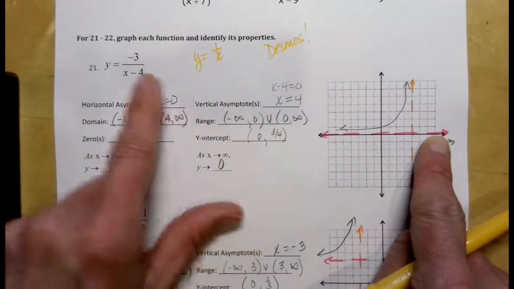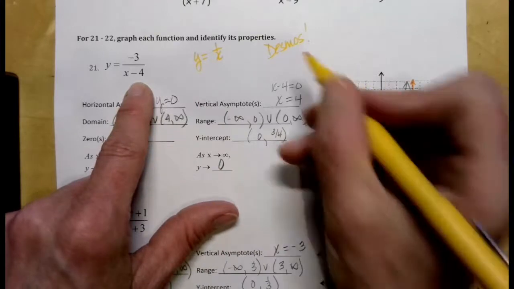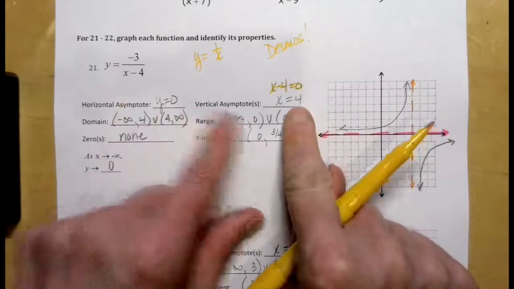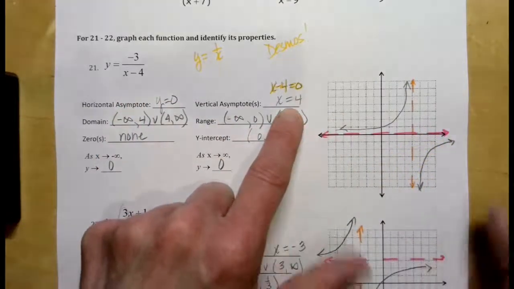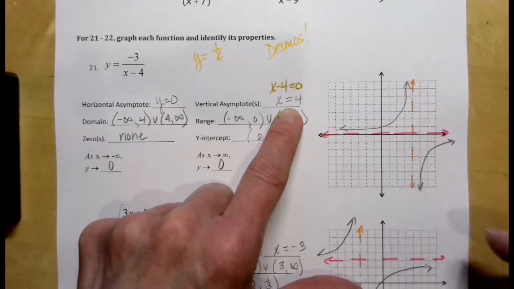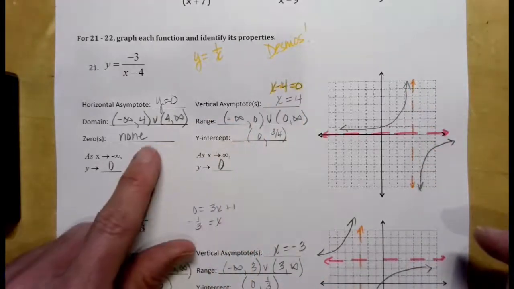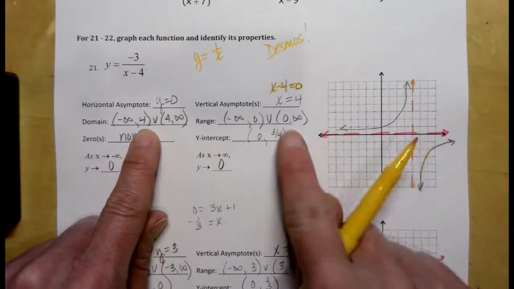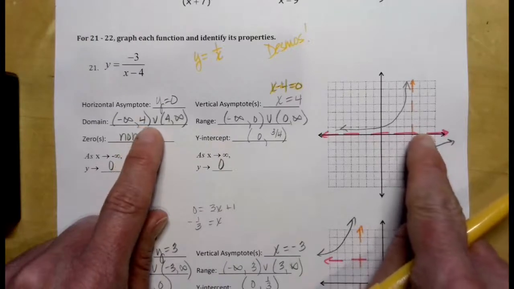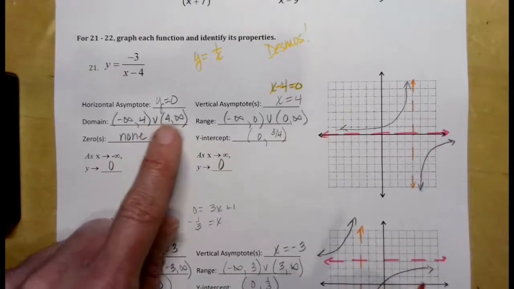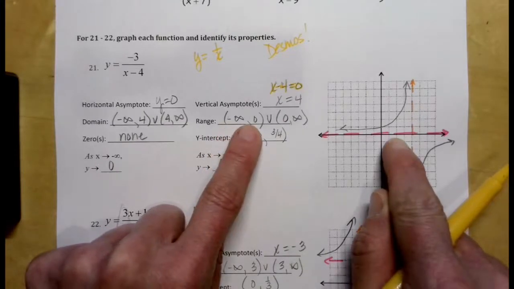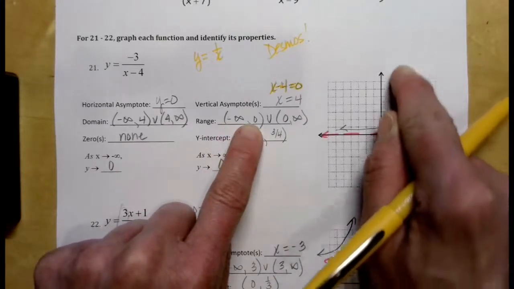Our vertical asymptote happens where my denominator equals 0. So I set my denominator equal to 0 and I solve. That's giving me the 4. That's telling me no input value can be equal to 4. When I talk about my domain, all the values from negative infinity up to but not including 4 hop over, and then from 4 on. When I talk about my range, all my values from negative infinity, not including 0, hop over it, and on you go.